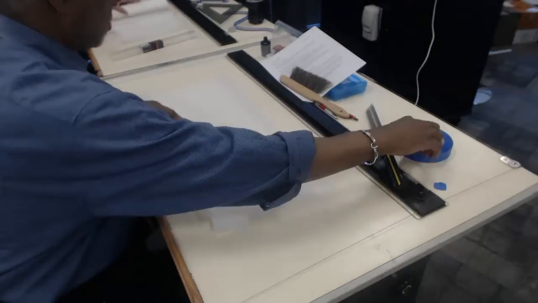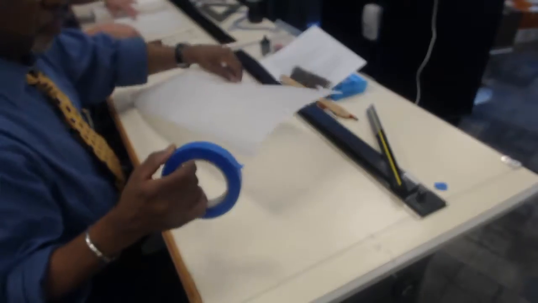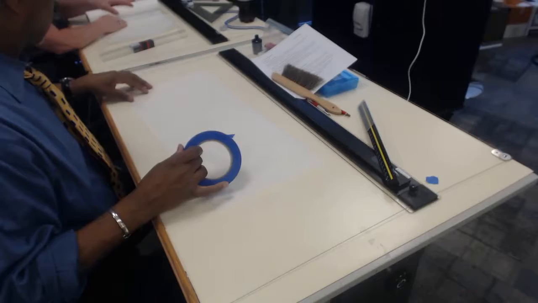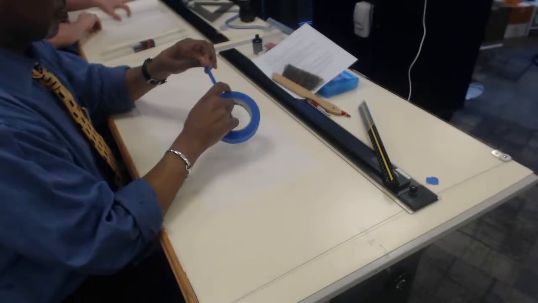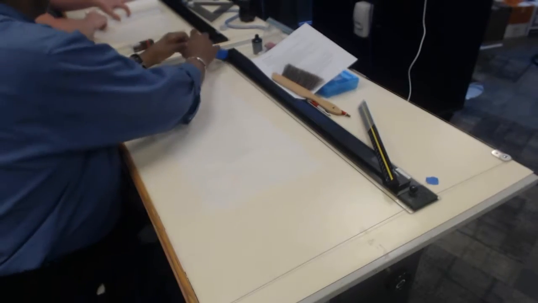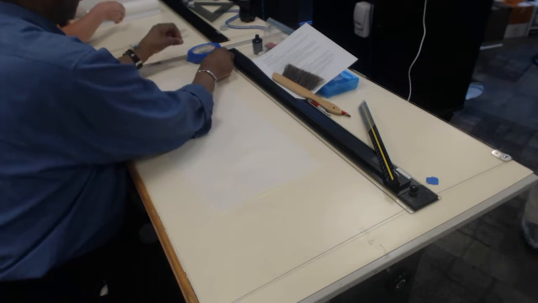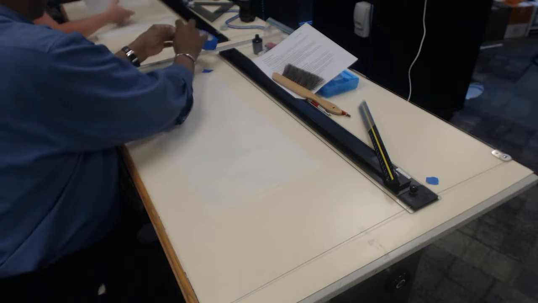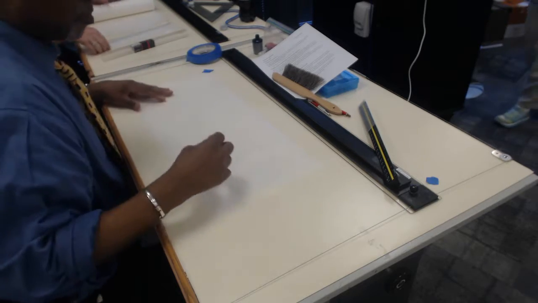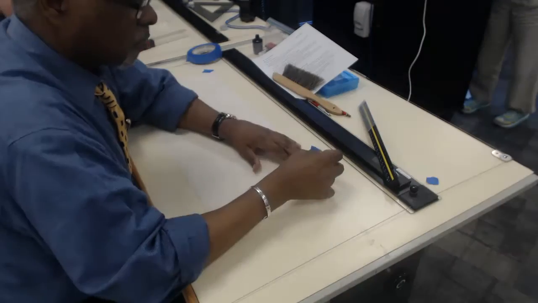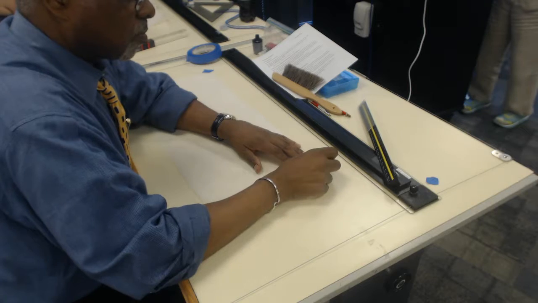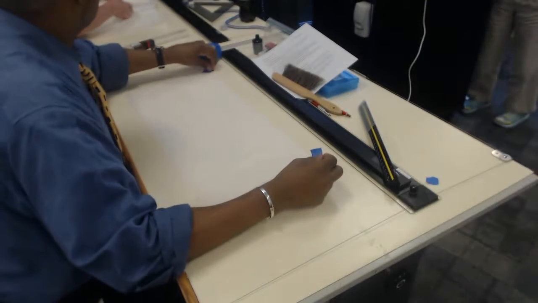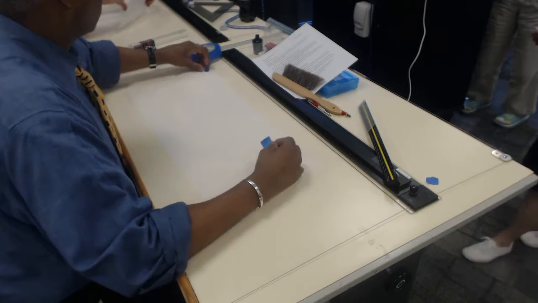Your drafting tape or your dots. Whoops. Put it in front of your desk. Okay, you need to put it in front. Should we get down? I don't want... You've got to loosen this up. There you go. Loosen up, loosen up.